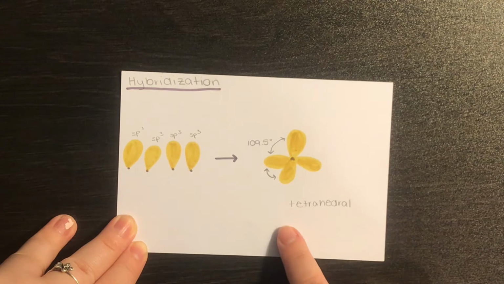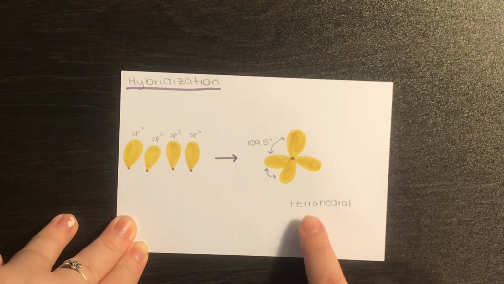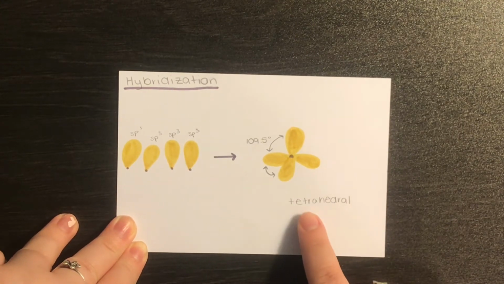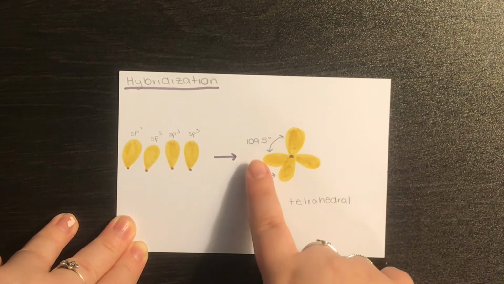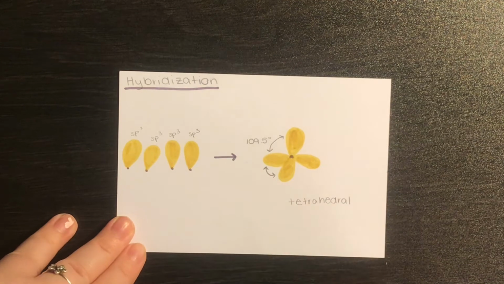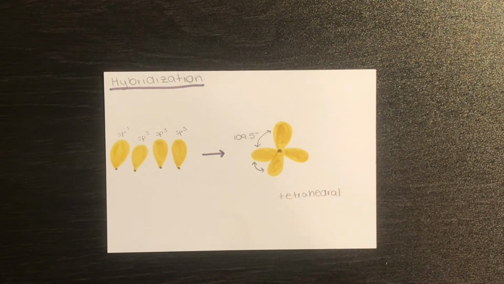Because these are equivalent orbitals that repel each other with the same force, the bond angle is the same from the nucleus to any orbital. This is a bond angle of 109.5. Now that we know more about orbital hybridization, we can observe sigma and pi molecular orbitals.